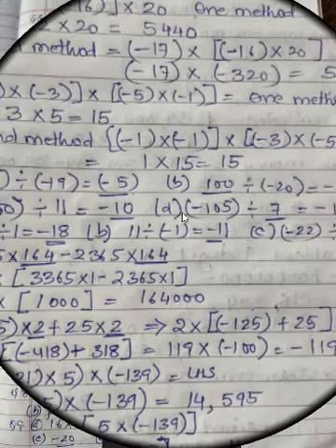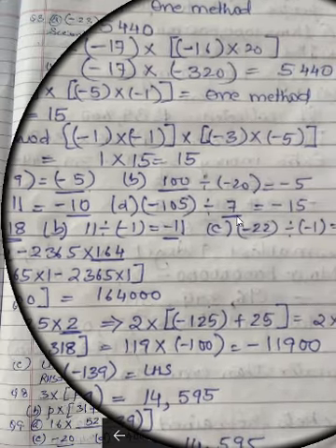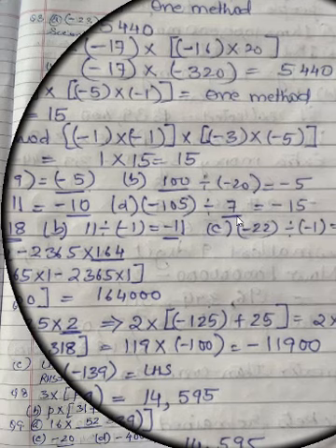In the D part, minus 105 divided by 7. Which number should it be divided by so that I get the result minus 15? In the other parts also, you can find that any one of the numbers out of these 3 is missing, so you can complete that part.